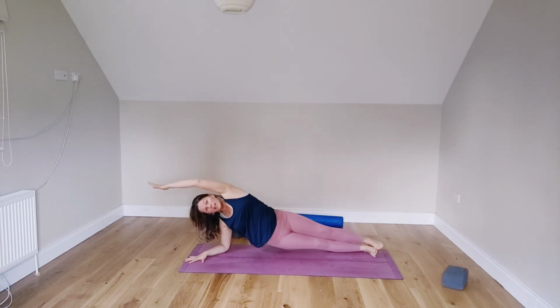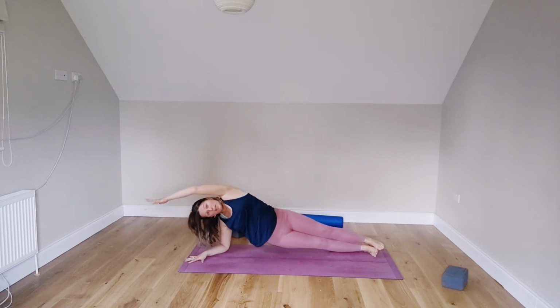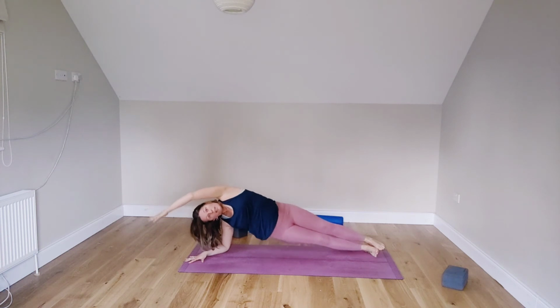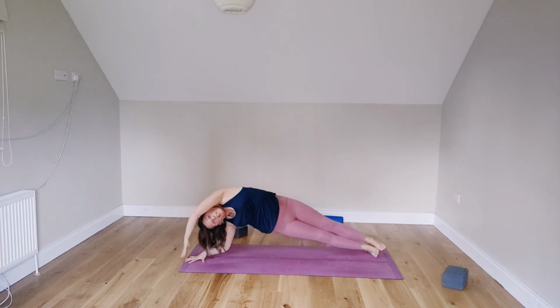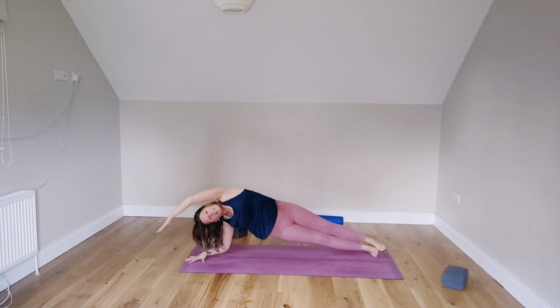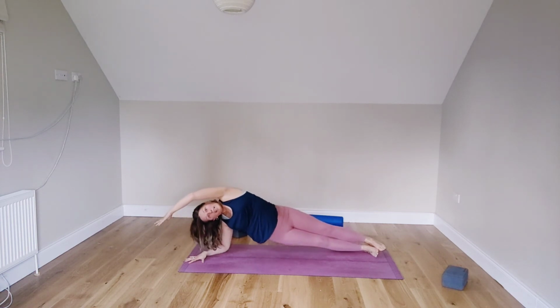Exhale, drop your hips down. Inhale, squeeze your waist up. And maybe the left fingers touch, or maybe they don't. Exhale, drop from the hip. Inhale, lift from the waist. Exhale, drop. Inhale, lift. Exhale, drop. Inhale, lift.